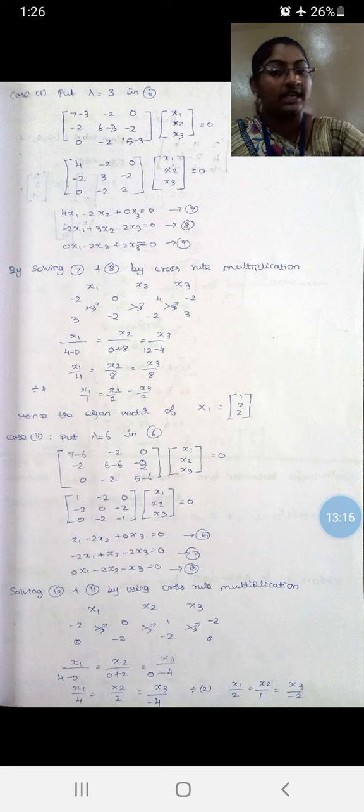By solving the 7th and 8th equations using the cross multiplication rule, in the 7th equation take the middle value, next value, first value, middle value, that is minus 2 0, 4 minus 2. Similarly for the 8th equation, 3 minus 2 3. Now x1 divided by minus 2 into minus 2, which is 4, equals x2 divided by minus of 0 into minus 2, which is 0, and there is a minus sign in 2, so plus 2 into 4 is 8, then x3 divided by 12, with the formula minus, here minus 2 into minus 2 is plus 4, so minus 4.